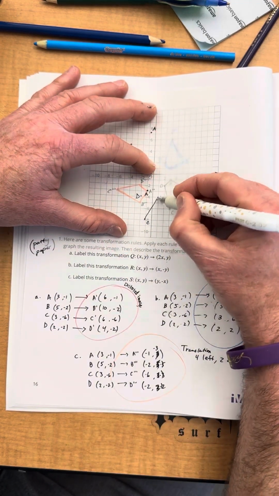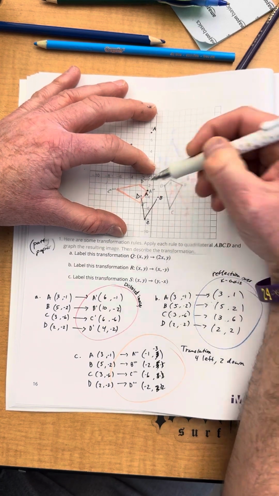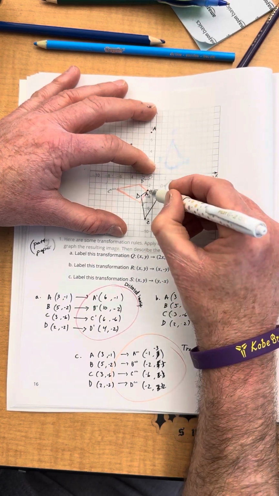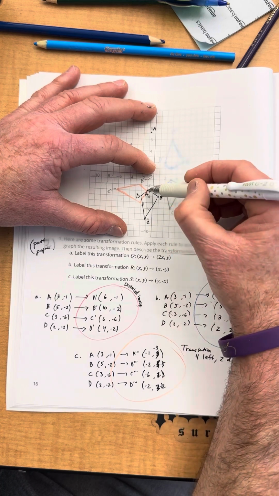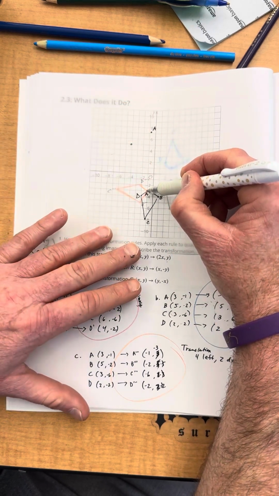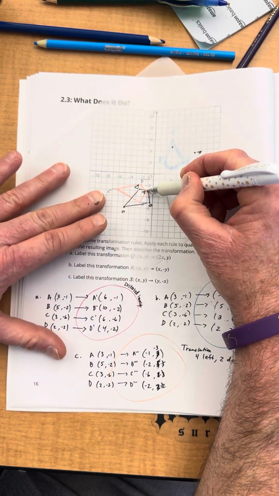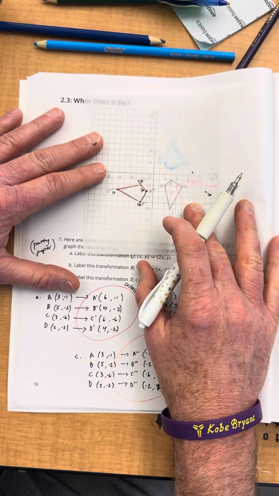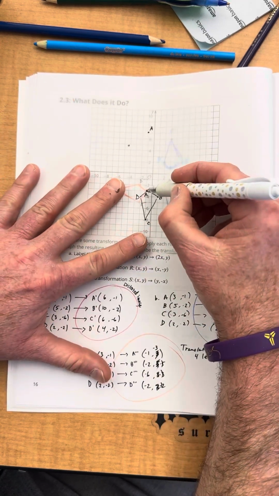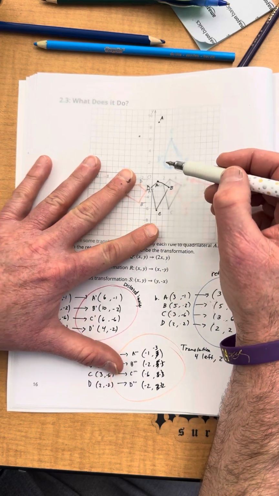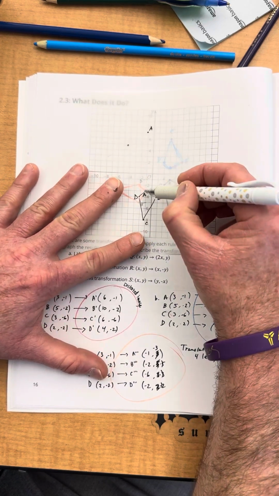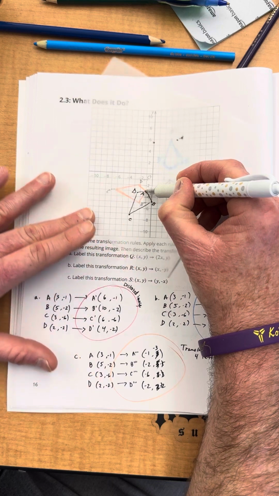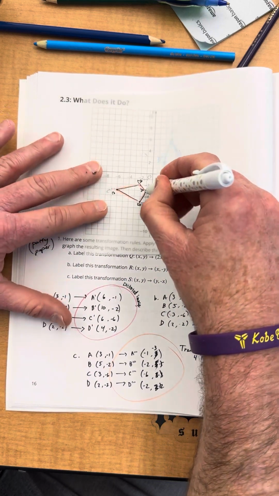Probably help to connect the dots here. And then we're rotating, looks to be 90 degrees. Let's see what direction that was. So over here, rotating clockwise 90 degrees.